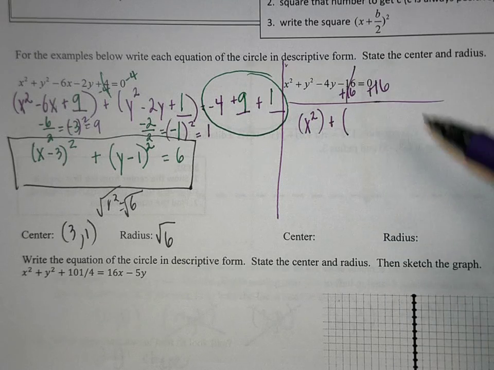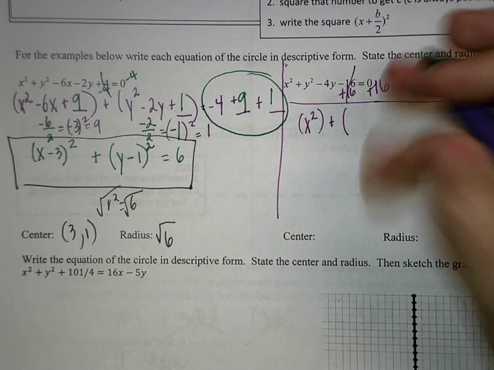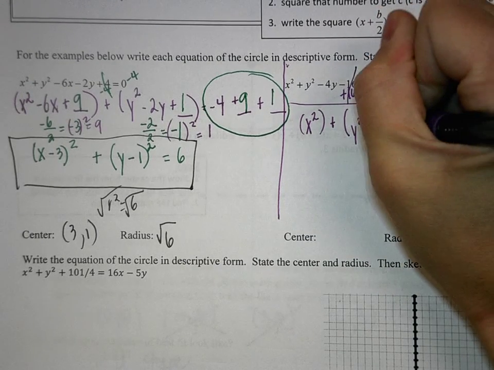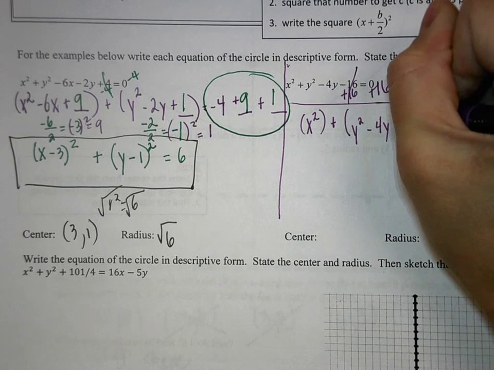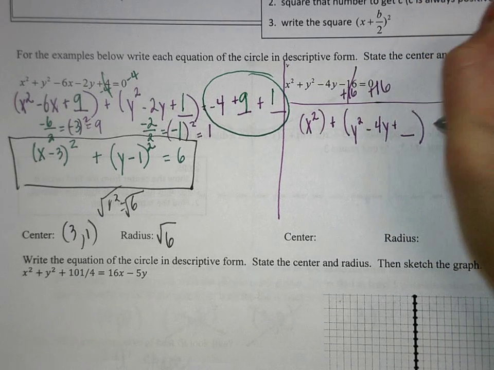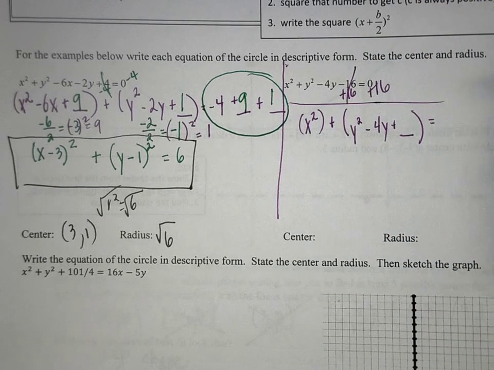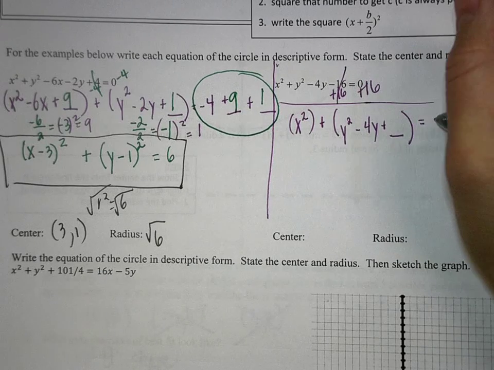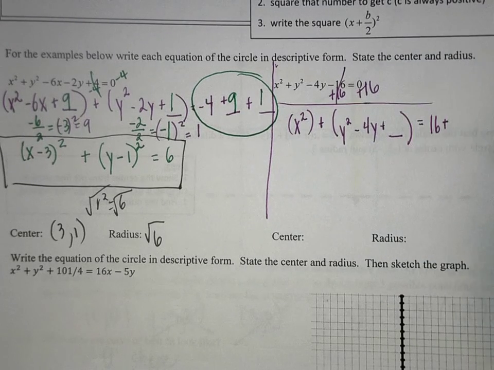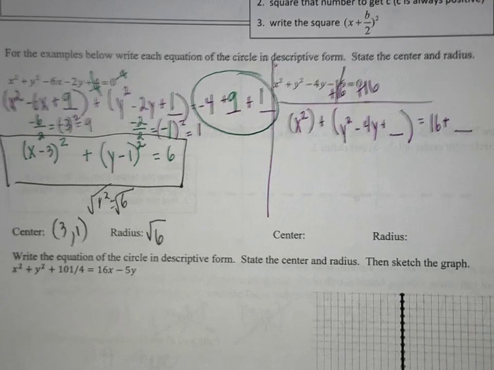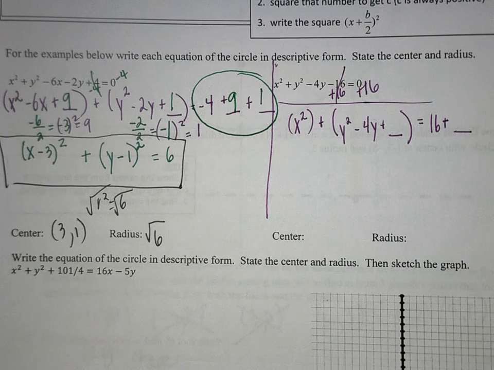Yes, it's always going to be plus. And then what am I going to do? Y squared minus 4y plus blank equals, and what will go on the right side of the equation? 16. Good. 16. And then how many blanks will I need? 1. Why just 1? Very good. There's only 1 on the left, so I only need 1 on the right.